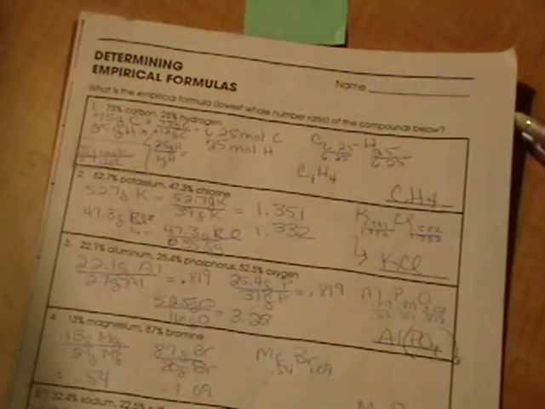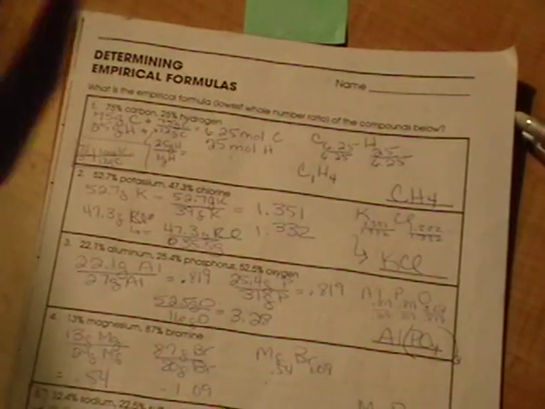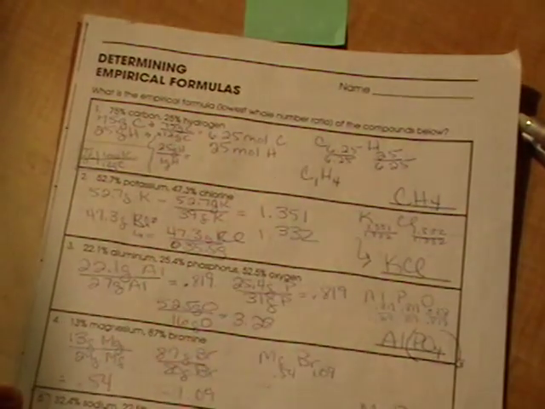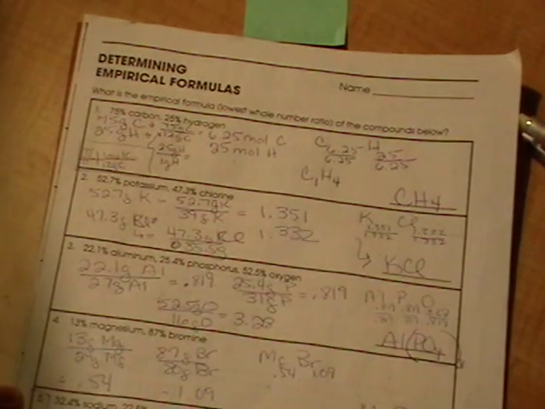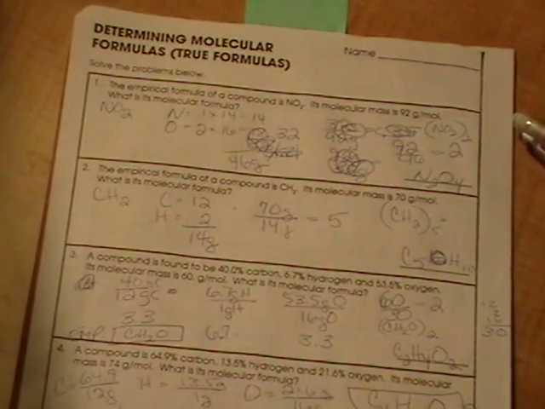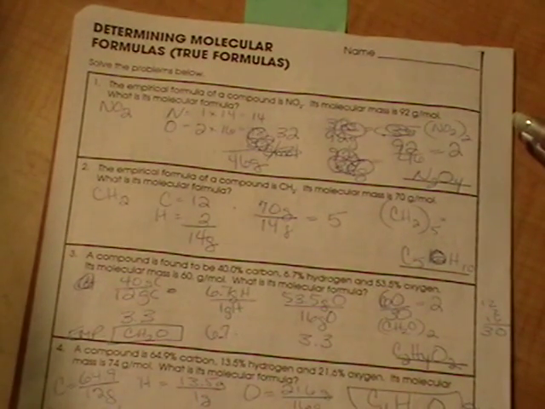Okay, on the SOL, you're going to need to be able to determine empirical and molecular formulas. So that's what I'm going over in this set of videos. First thing we're going to do is, this is Chapter 11, Determining Empirical Formulas. From this sheet, we're going to work on number 5. And then on the back side, we are going to work on number 5 actually as well.